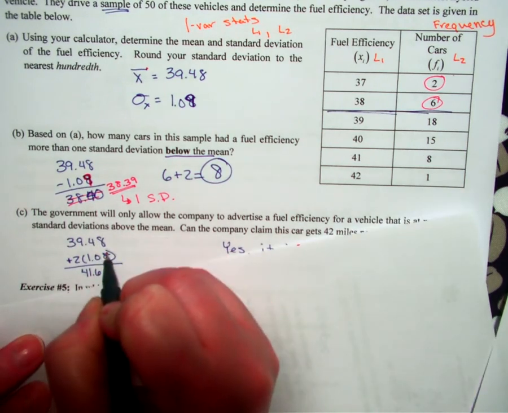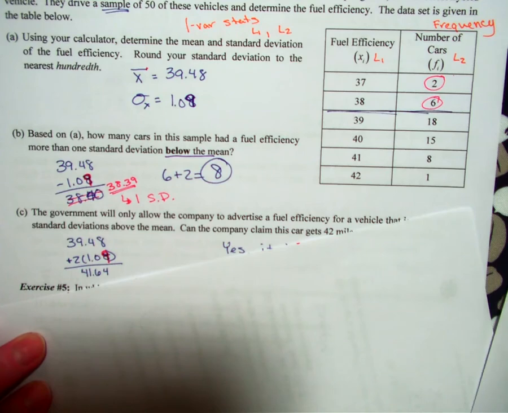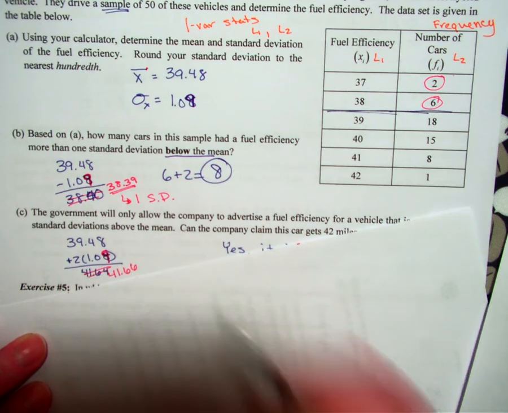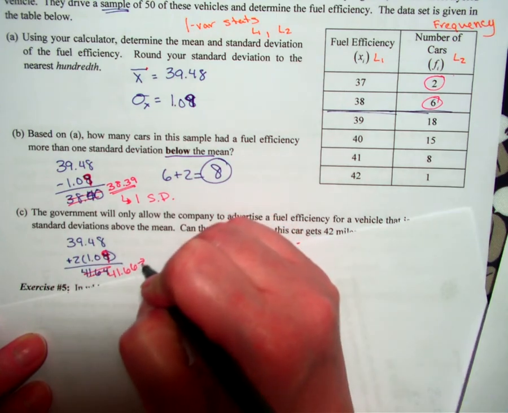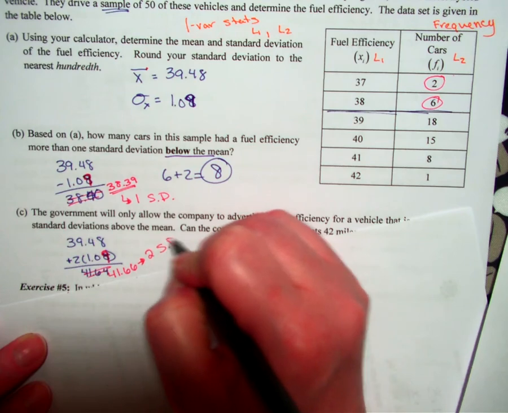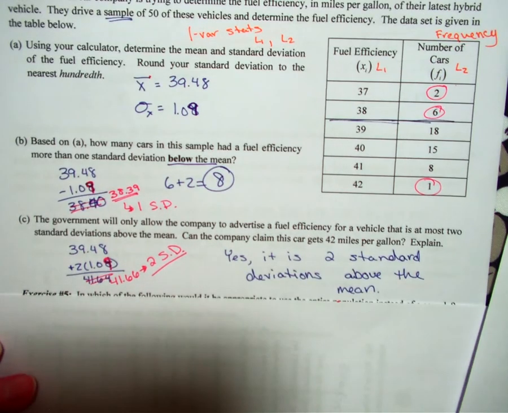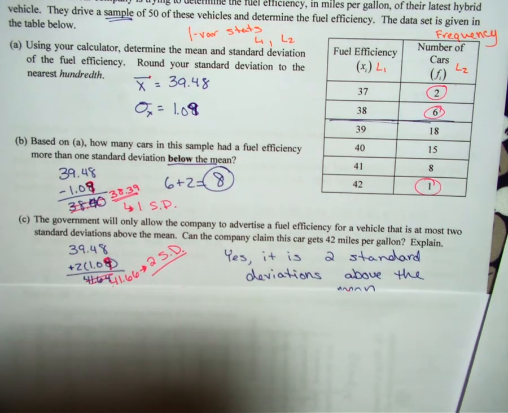So again, let me fix my little mistake there. If we do our mean plus 2 standard deviations above the mean, we get 41.66. So this is 2 standard deviations above the mean. Do they have a car that gets more than that? They sure do. They did have one that got more than 41.66 miles per gallon. So yes, they can claim it because it did actually happen for one of their vehicles.